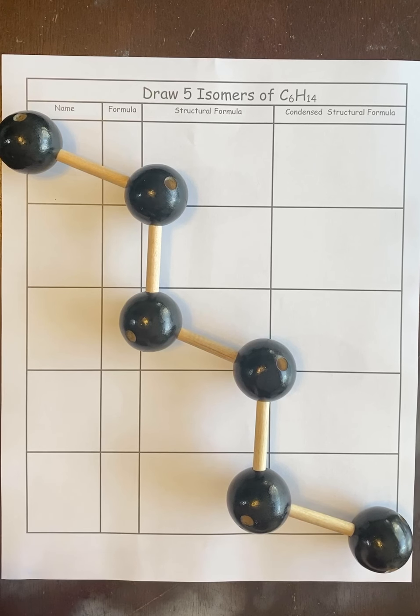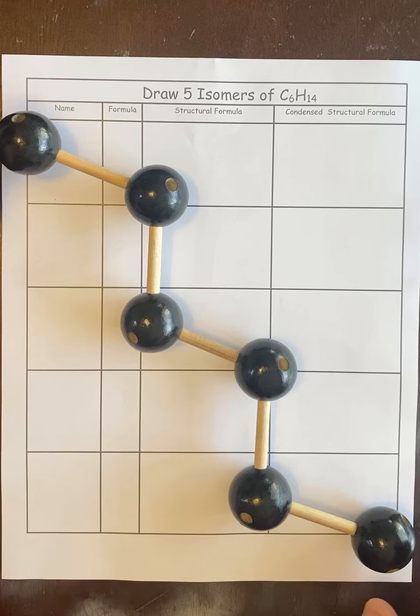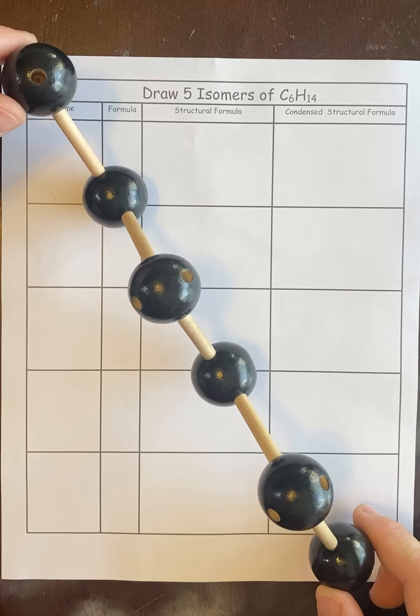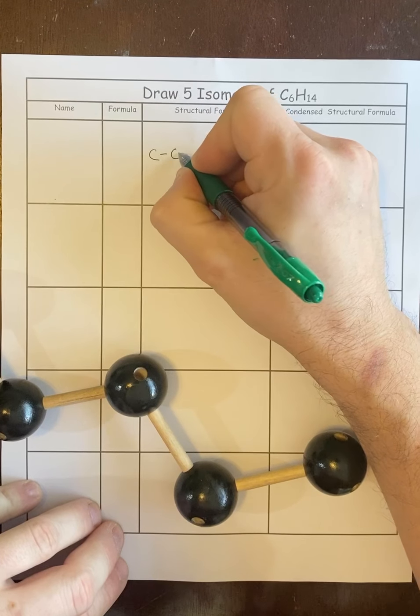Today we're going to be drawing the 5 isomers for C6H14. All right, so the first isomer is always a freebie. It's always the straight chain. This is what the straight chains look like in 3D. In 2D, you're kind of looking at them like this, and then they are obviously more in a line. So to draw this one out, it's just going to look like this.